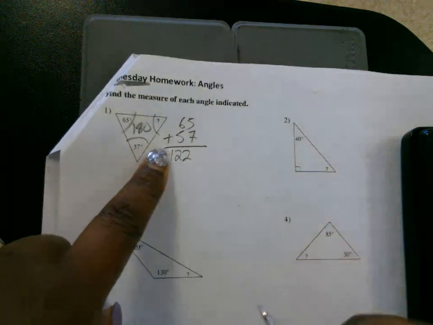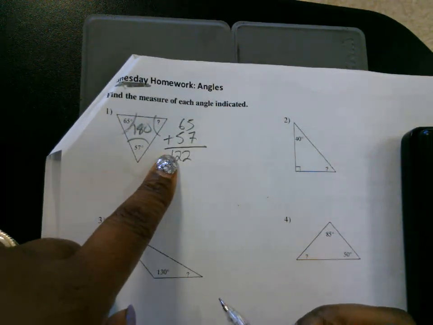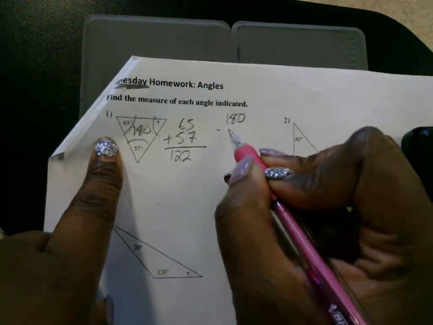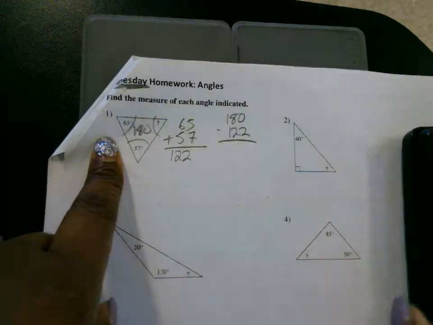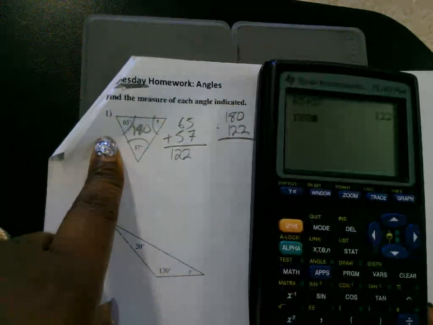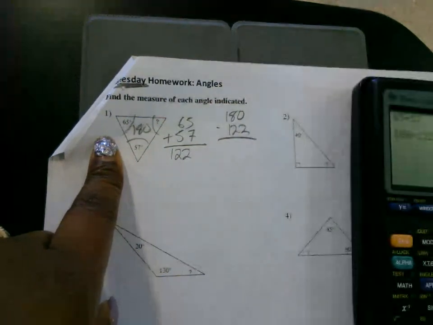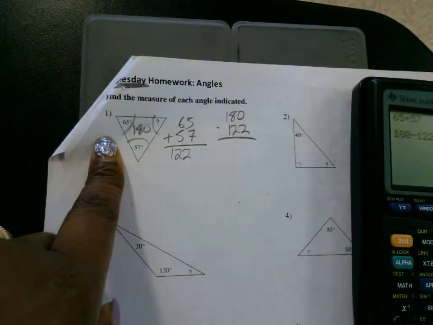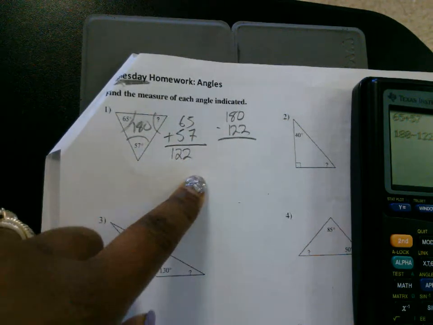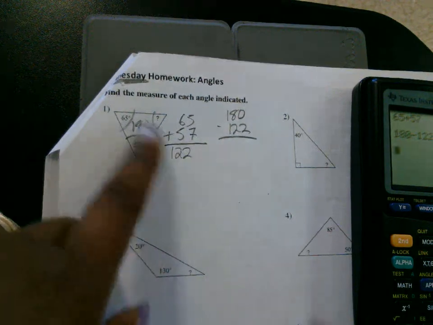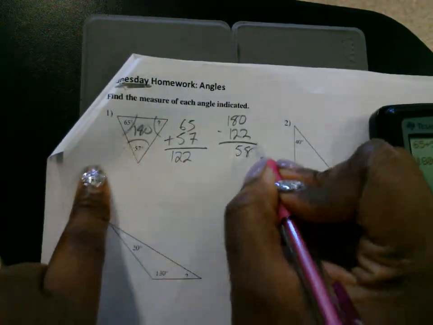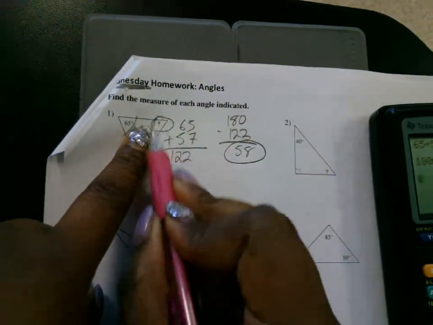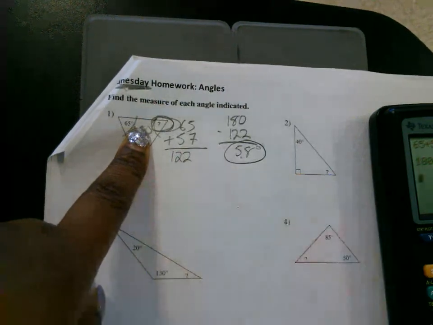122. You're going to take that 122 and you're going to subtract it from 180. So you're going to say 180 minus 122. Type that in. What is 180 minus 122? Very good, 58. So this angle that's missing right here is 58 degrees.